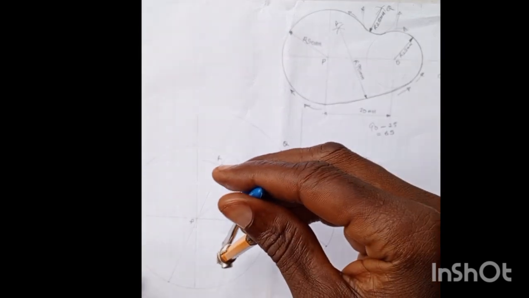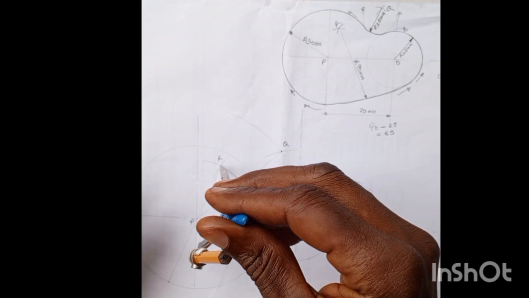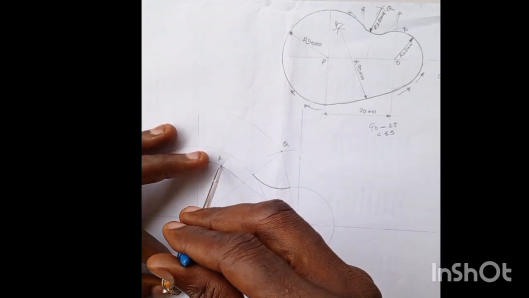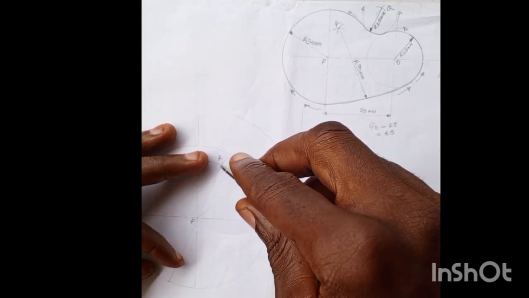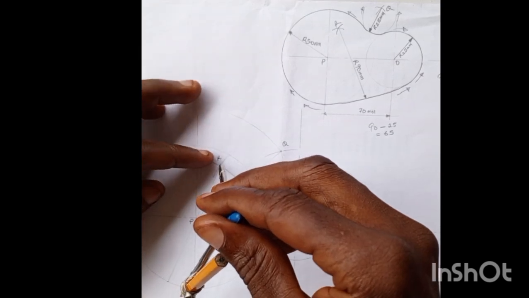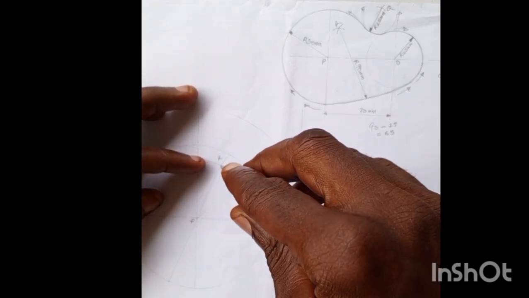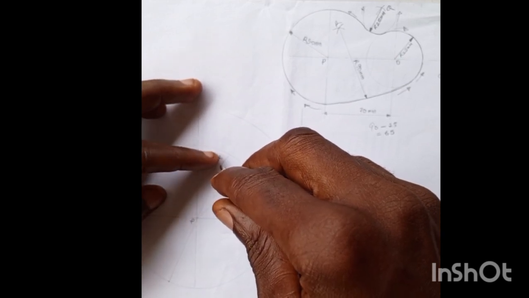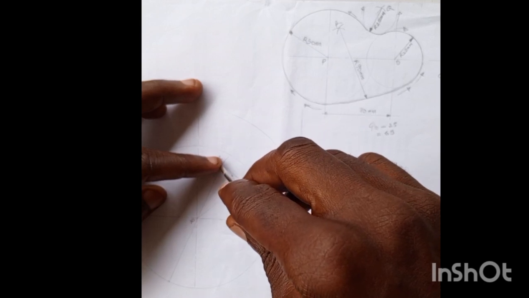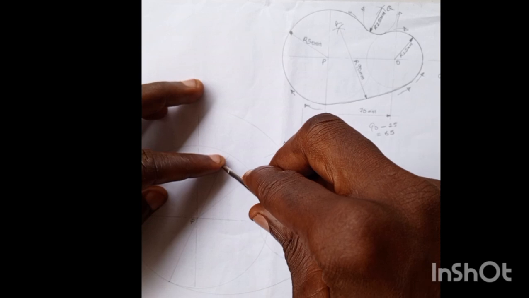So our point R is our center now. Put your compass at point R and extend to this point where the arc is meant to touch the bigger circle. Then it's meant to end at this other point. If yours is not working, you should try and adjust your work to make it work. Okay, this is good. So I'm going to draw the arc.